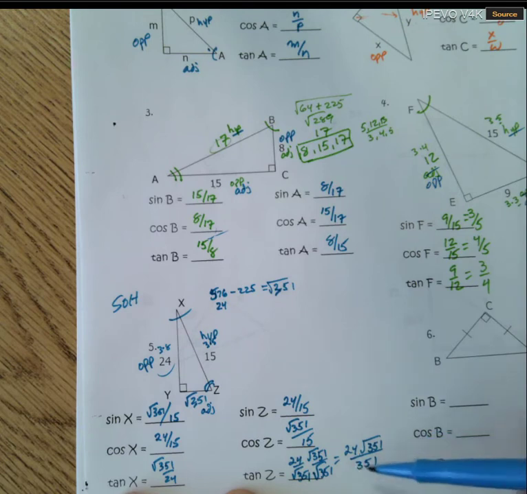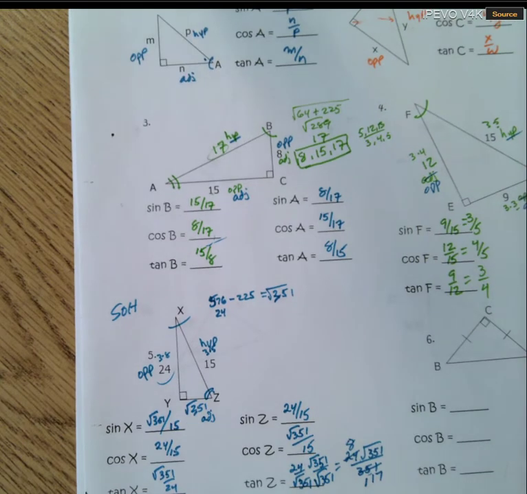So 3 divides into each of these. It's going to give us an 8, and this is going to give us a 117. So we have 8 over 117 when we take a 3 out of the numerator and denominator. And that's as simple as we can get it. 8 root 351 over 117 is the tangent of z.